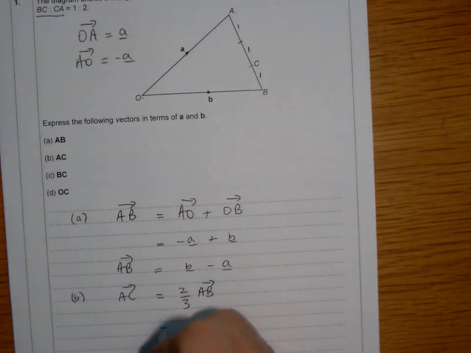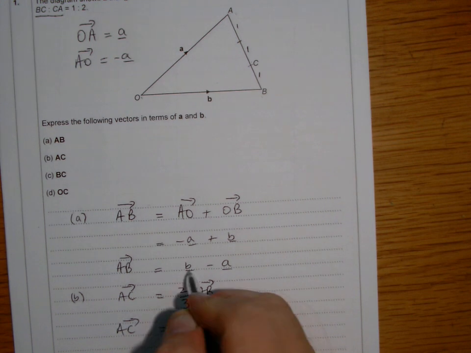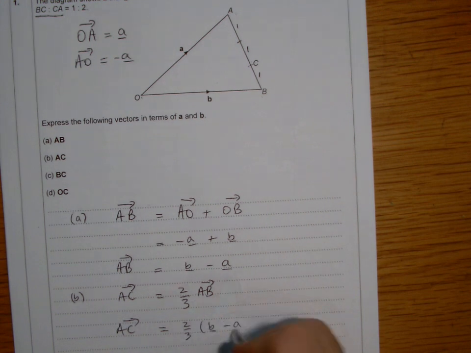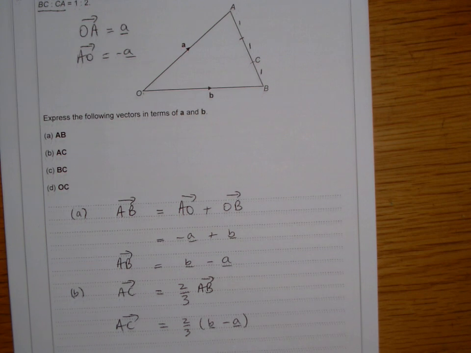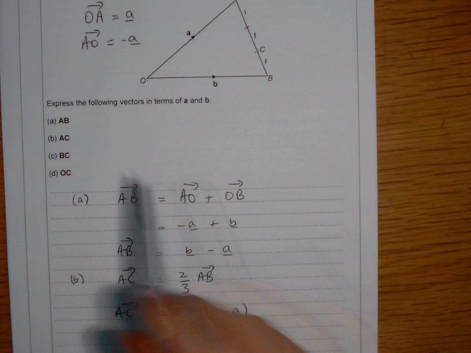So we can literally say then AC is 2/3 and AB we've already worked out to be B minus A. Okay, so you can leave it like that, or you can expand the brackets. It's perfectly fine to leave it like that.